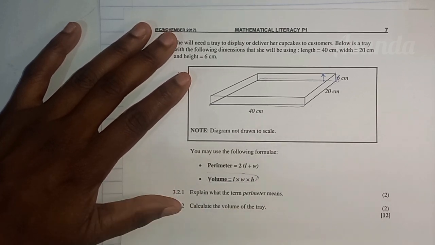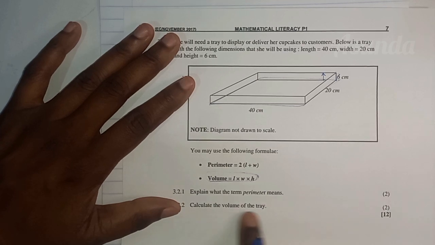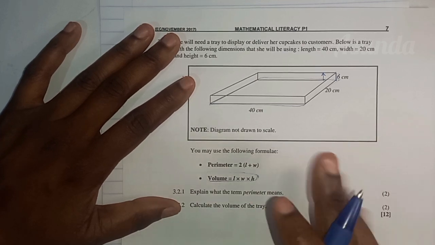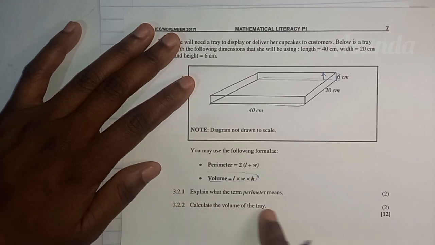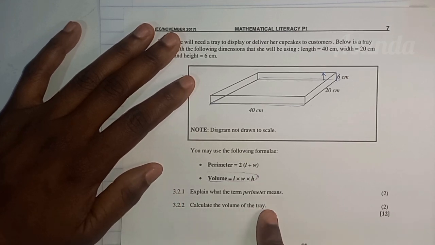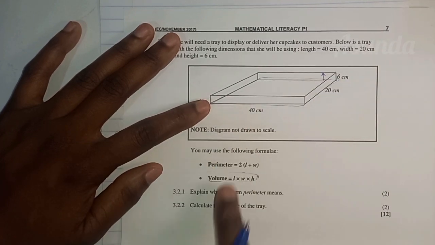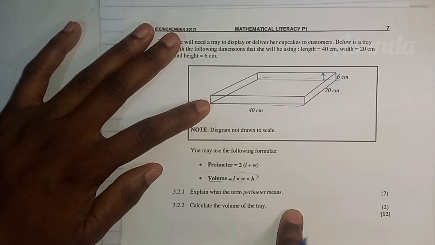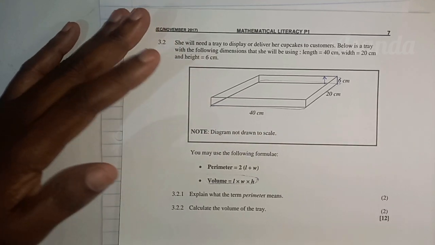My length is in centimeters. My breadth is in centimeters. My width is in centimeters. My height is in centimeters, right? Otherwise, if it's not the same, I have to make them the same. Also, I have to check my question here. Does it say calculate in meters squared? Then that means I have to change everything to meters. Does it say calculate centimeters squared? That means I have to calculate everything in centimeters. Now, centimeter cubed. Remember, my bad there.